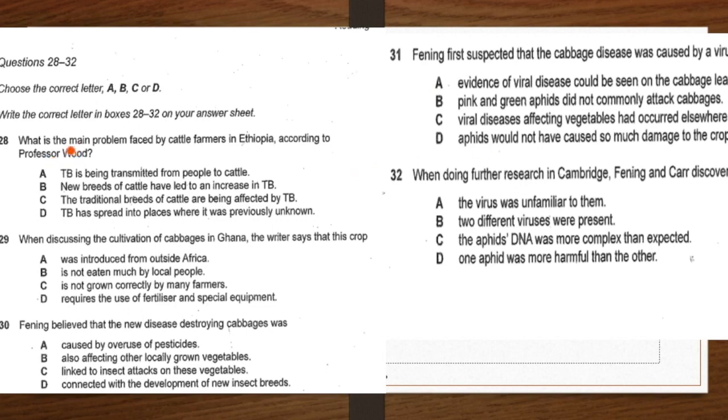The first question is, what is the main problem faced by cattle farmers in Ethiopia according to Professor Wood? It's a good idea that you choose proper nouns as your keywords because you'll definitely be able to find them. If it is a repetitive thing, then you also select some common nouns as well, like main problem, cattle farmers, etc. So: main problem faced by cattle farmers in Ethiopia according to Professor Wood. First, TB is being transmitted from people to cattle. New breeds of cattle have led to an increase in TB. Traditional breeds of cattle are being affected by TB. TB has spread into places where it was previously unknown.